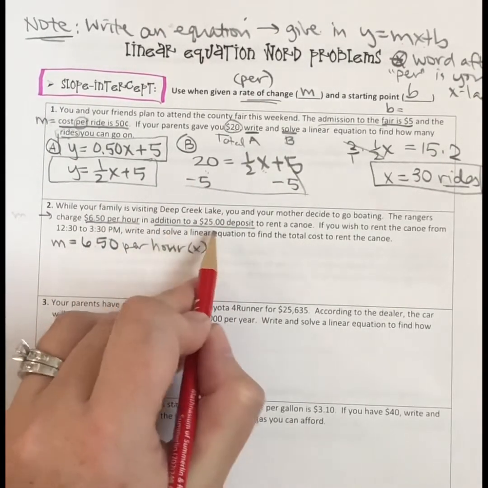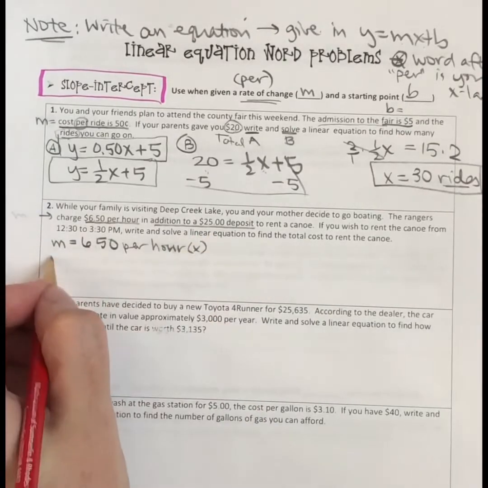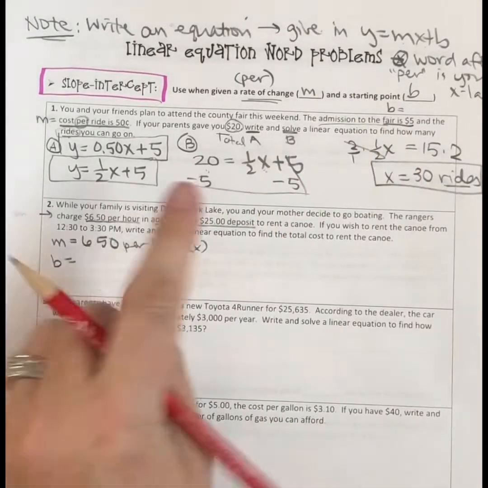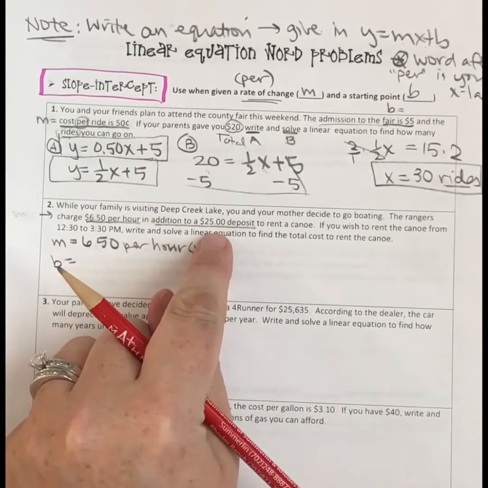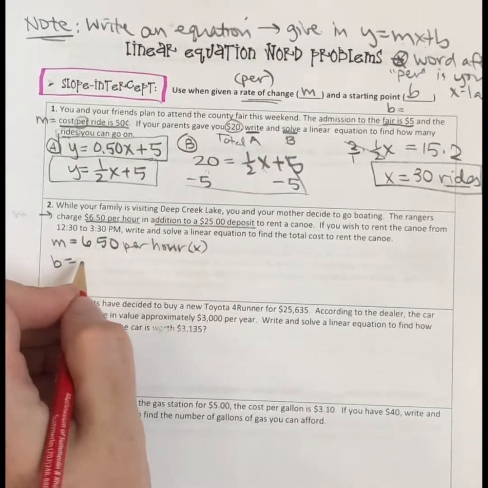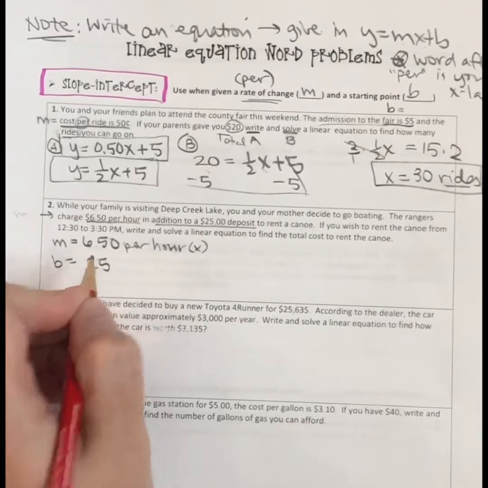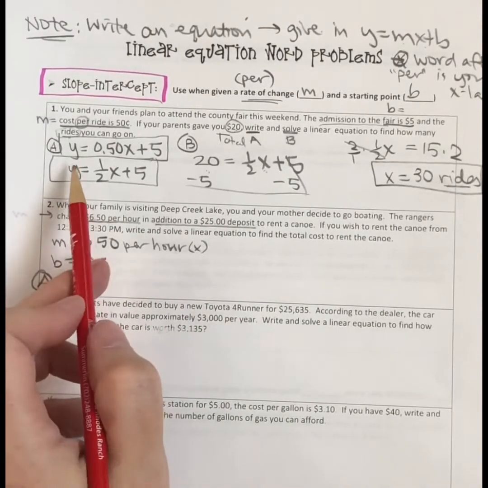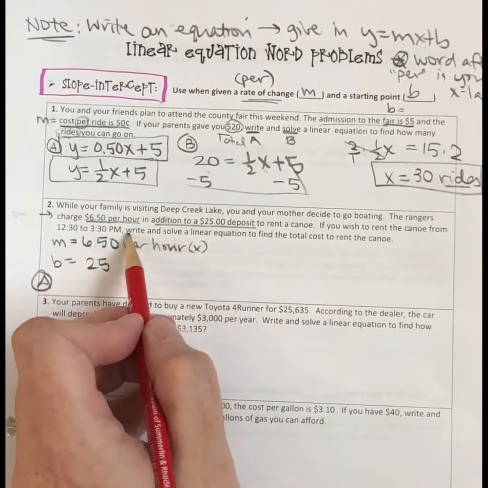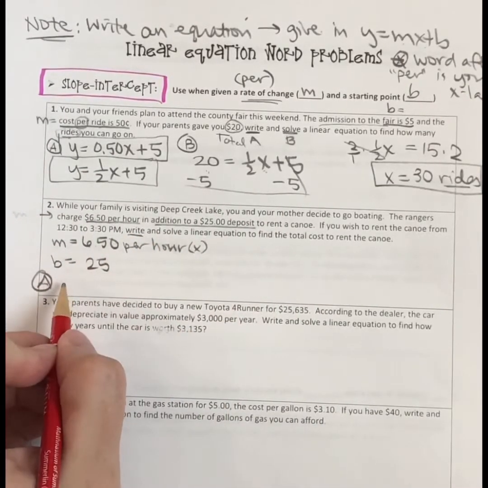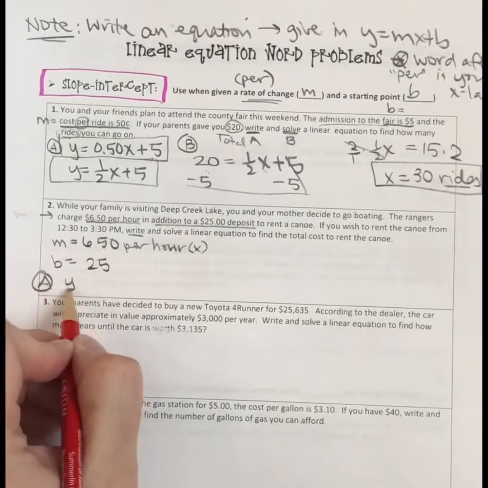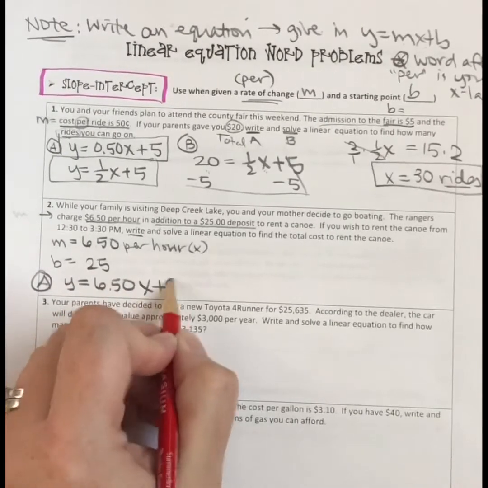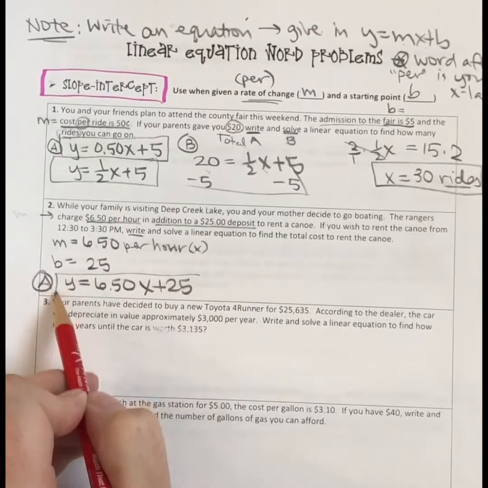In addition to a $25 deposit, that's your initial or your starting amount, okay? It doesn't matter how long you're renting the canoe for, that $25 doesn't change, so that's your starting amount. So for part A, all we have to do when it says write and solve is plug in the m and the b, so we have y equals 6.50x plus 25. So that's your first answer.